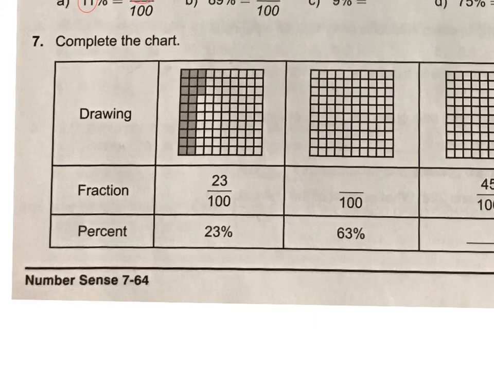Our last question for this assignment asks us to complete the chart. So we start with a drawing, a fraction, and a percent. The first one is done completely for us. So we'll notice there's 2 columns, so it's 20 plus 3 more, so there's 23 shaded, which is 23 shaded out of 100 altogether. So this is shaded out of total. And then our shaded number becomes our percentage.